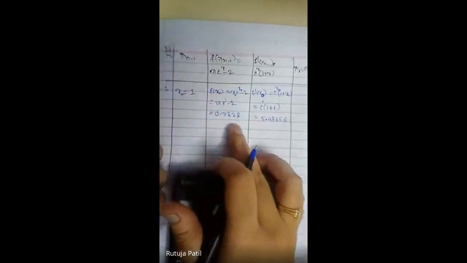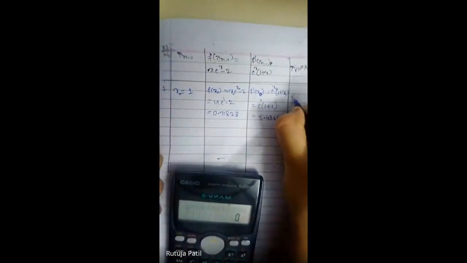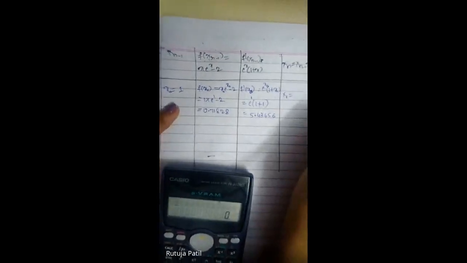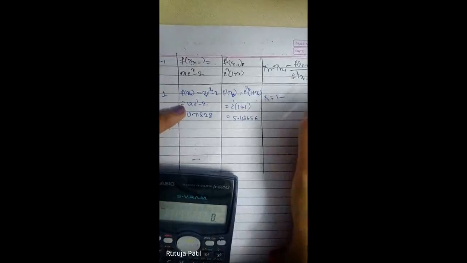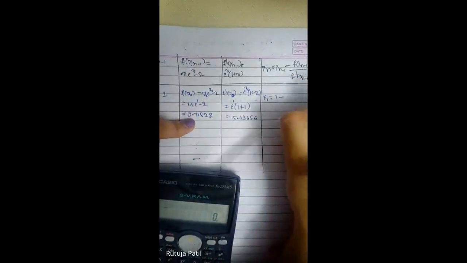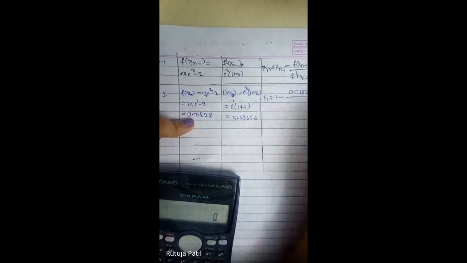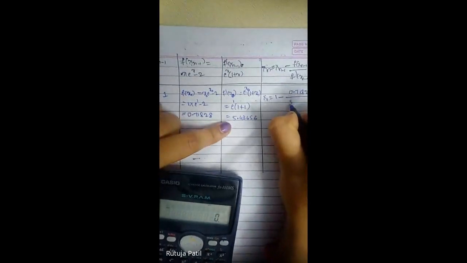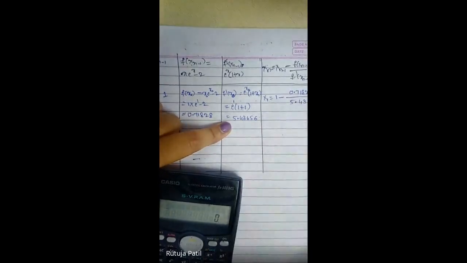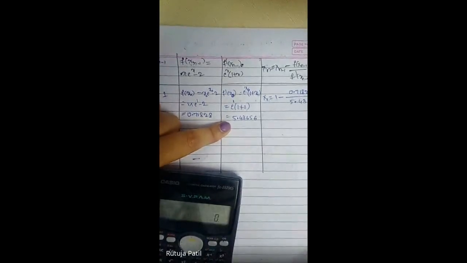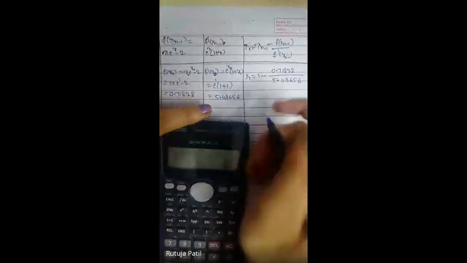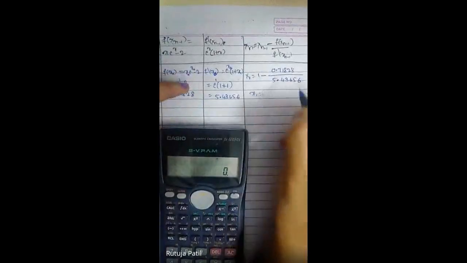Now we have all these values, so we can find the x1. To find x1, we need x naught first, that is xn minus 1. X naught is 1. 1 minus f of xn minus 1, which we have found here is 0.71828, divided by f dash, which is 5.43656. Just calculate this so that we will get the value of x1.